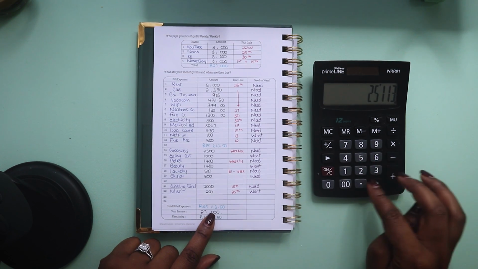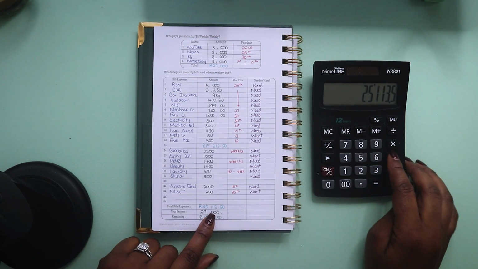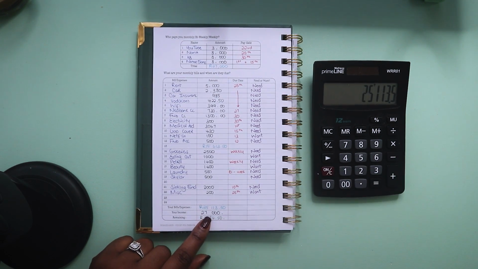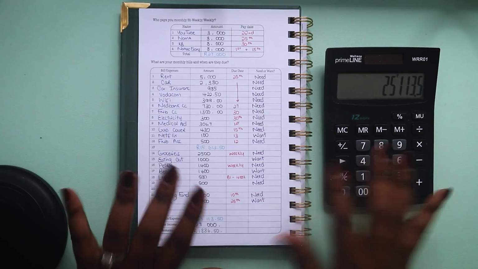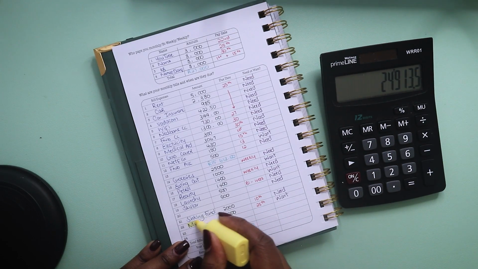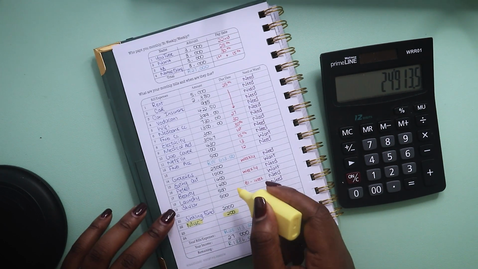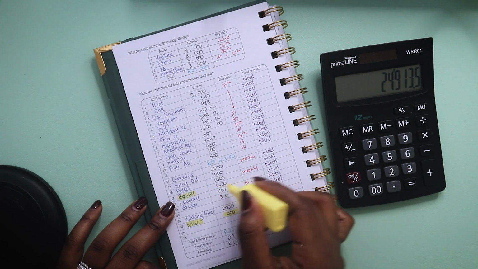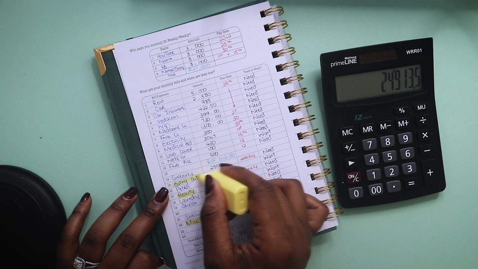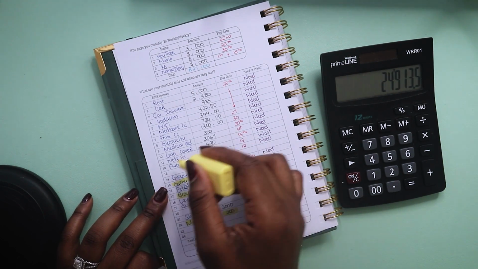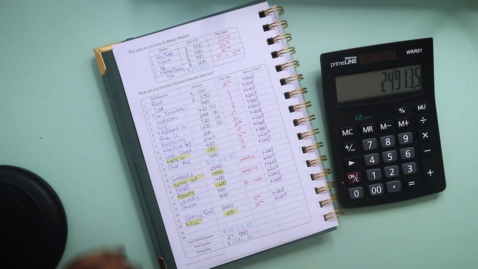25,113. That is the total amount that we spend every month. I'm minusing all the wants. Wants: beauty, eating out, and Netflix.